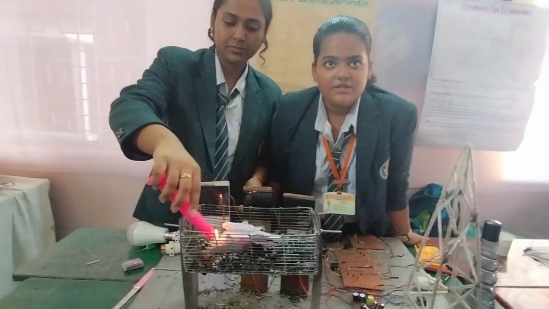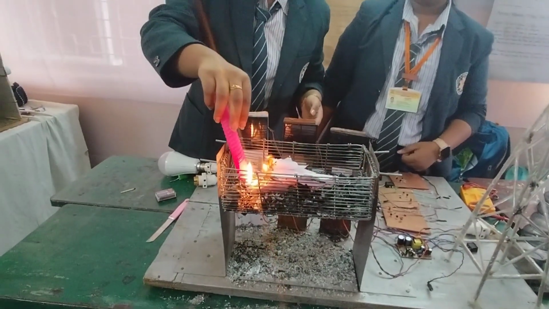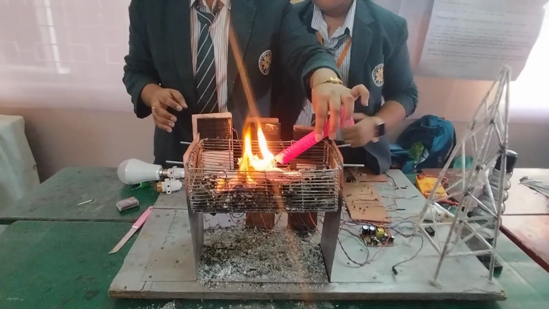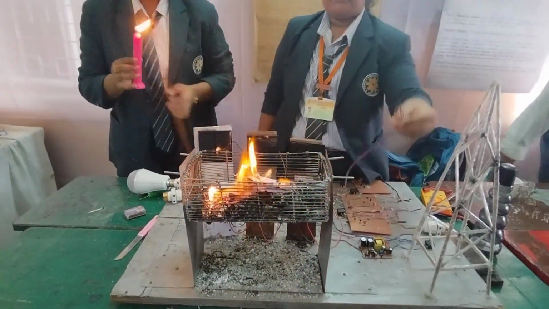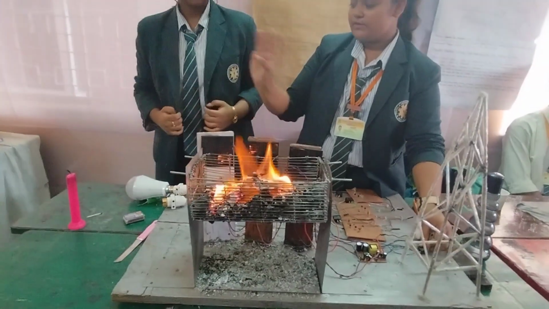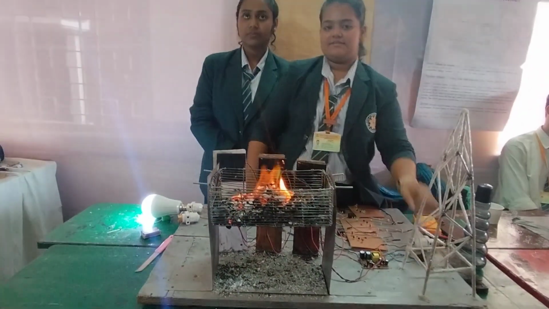This is a waste material generator. As you can see, we will convert waste material into electrical energy. We will burn the waste material, and the solar panel will capture the heat energy and store it in the battery, and then the heat energy will be converted into electricity, and it will light the bulb of 230 volt.